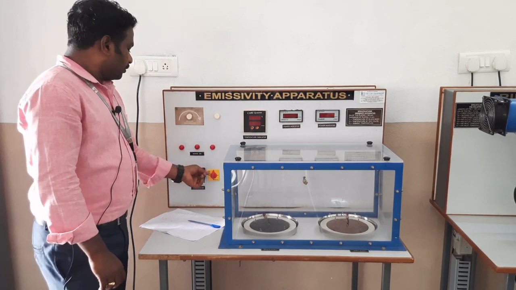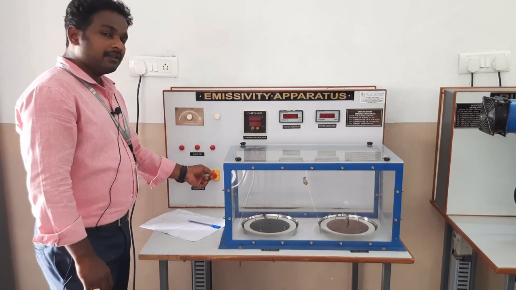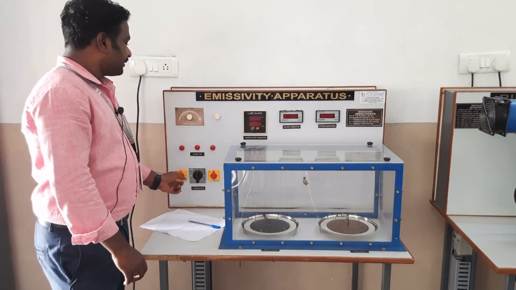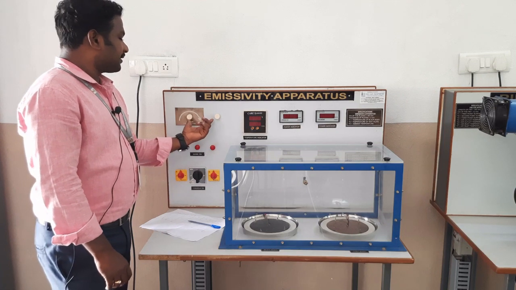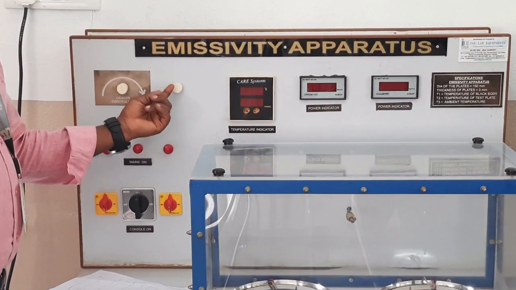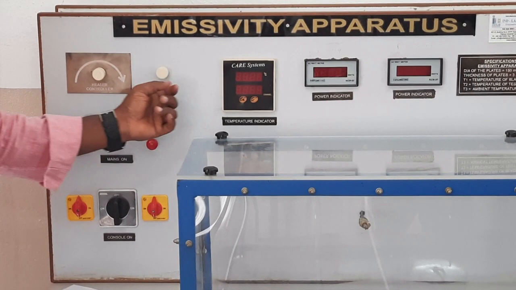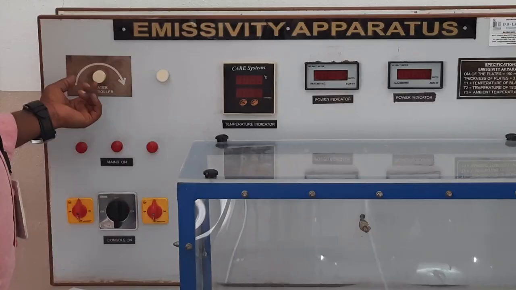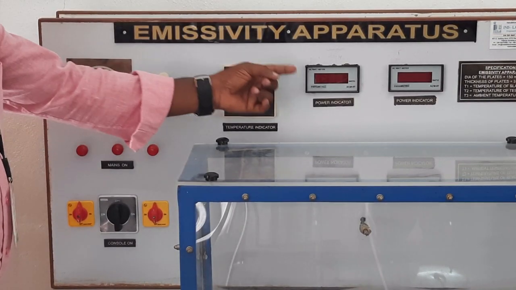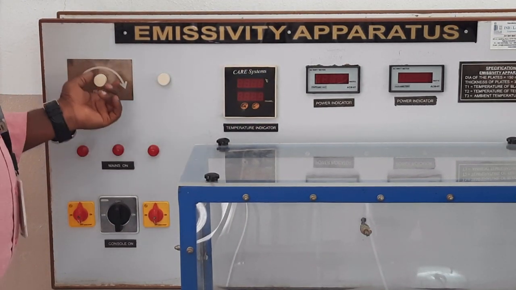After that, two heater switches are provided, one for the grey body and another for the black body. Two dimmer starters are provided on the panel. One dimmer starter is used to control the power of the grey body and the second one is used to control the power of the black body.